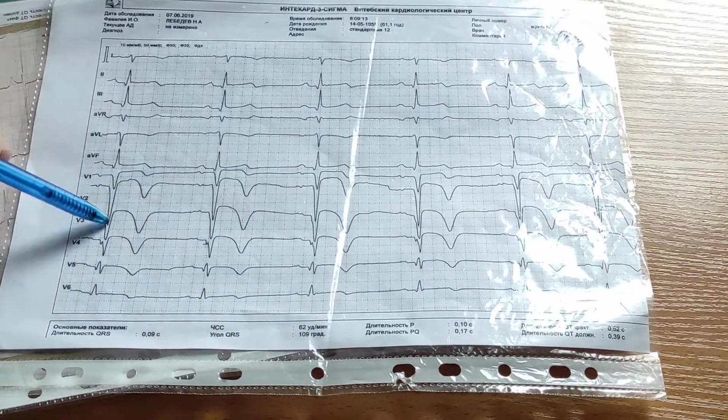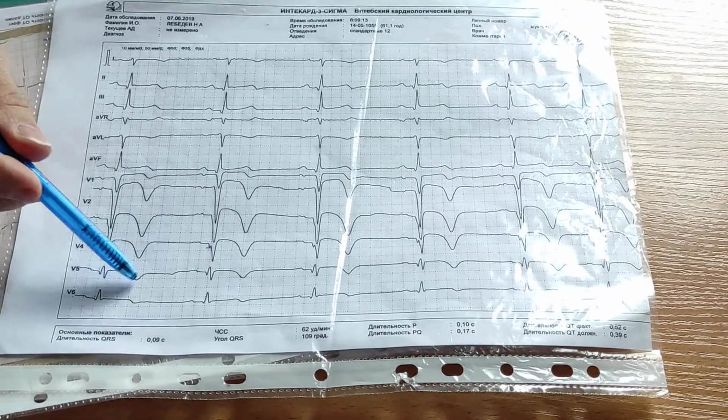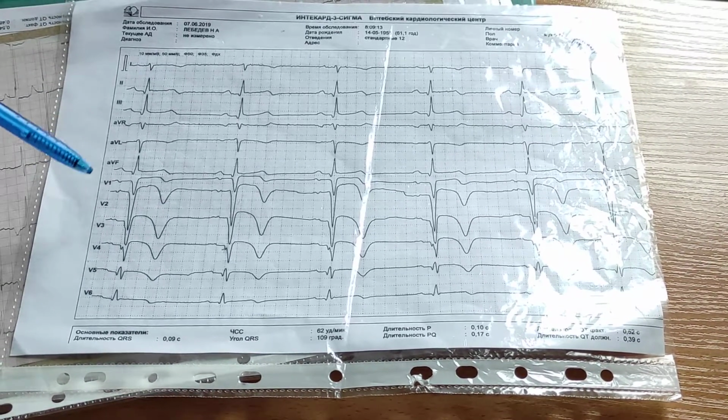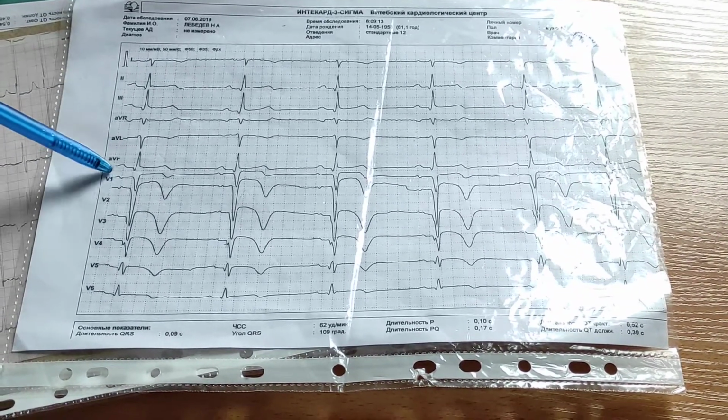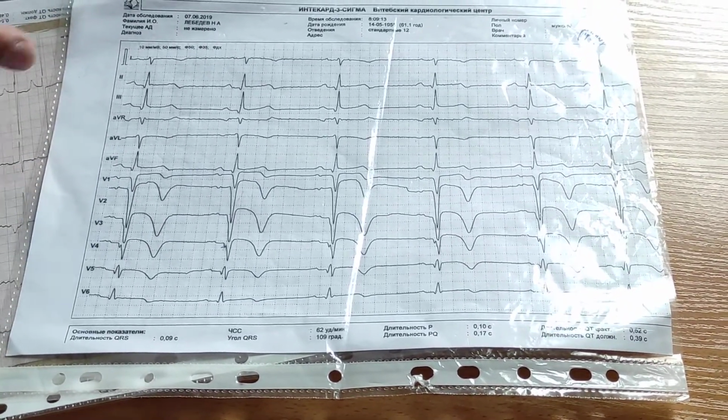QS, negative T. QS, negative T. Same, negative T. Subacute stage of transmural myocardial infarction of anterior wall, septum, apex, partially lateral wall.